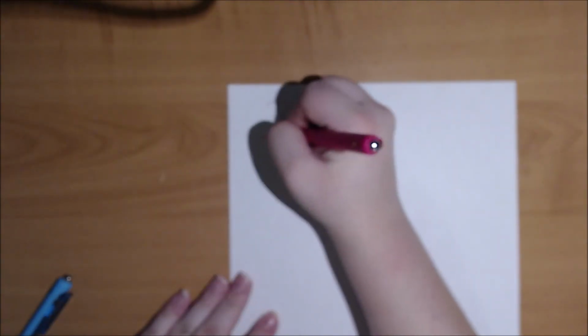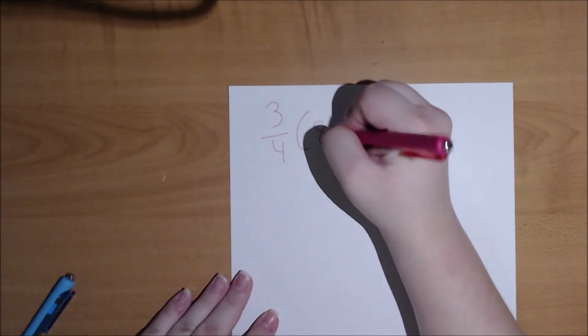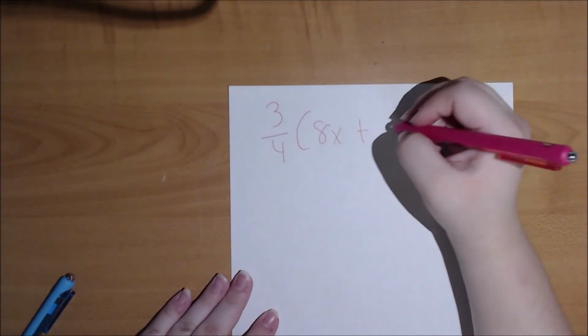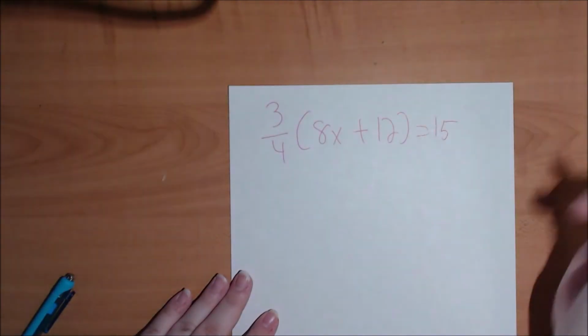In this next one, I'm going to practice distributing a fraction throughout my equation. So I'm going to start with 3/4 times 8x plus 12 equals 15.